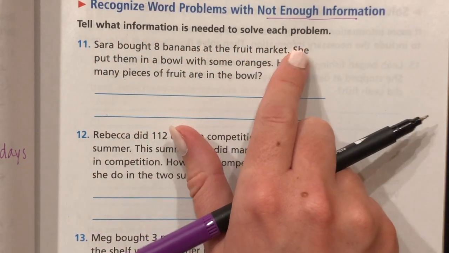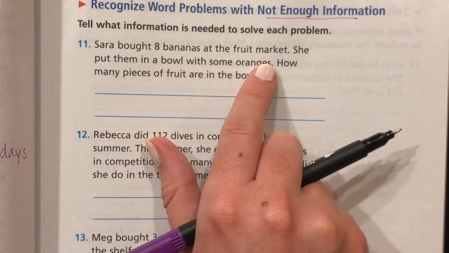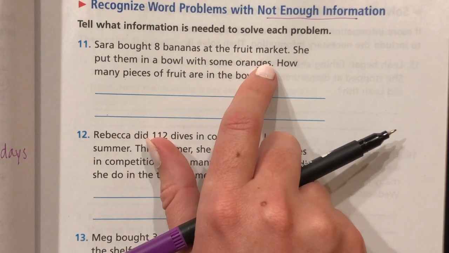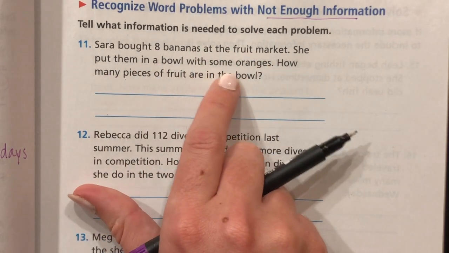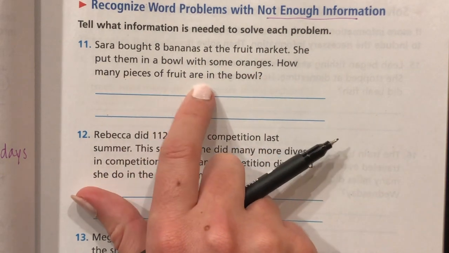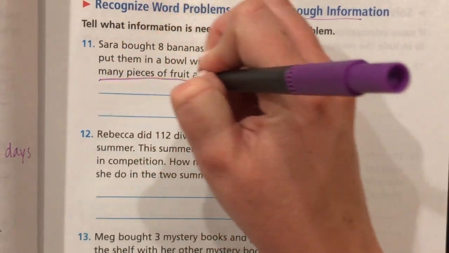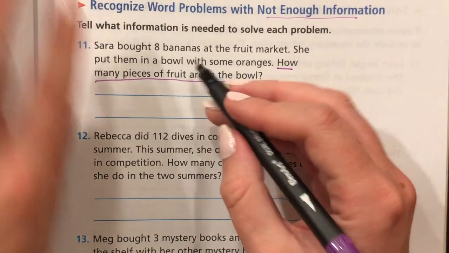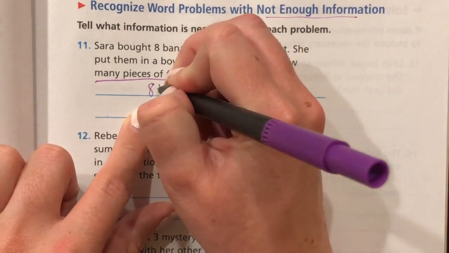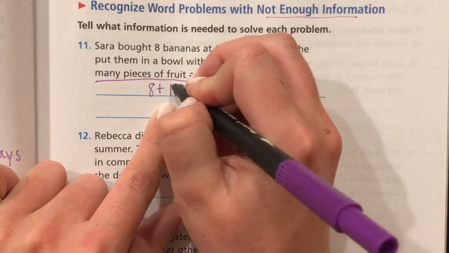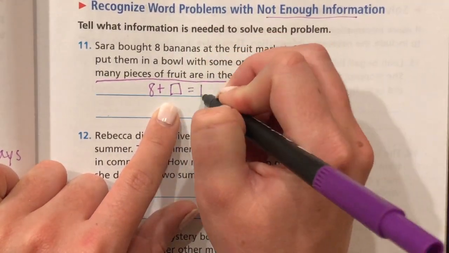So we have to read these super carefully, and we're gonna tell what information we need to know to solve the problem. So Sarah bought 8 bananas at the fruit market. Oh, I used fruit too. She put them in a bowl with some oranges. How many pieces of fruit are in the bowl? So I'm looking for how many pieces are in the bowl. So normally I would say 8 plus how many oranges there are, and then I could get my answer.